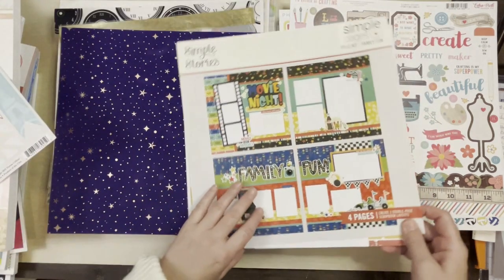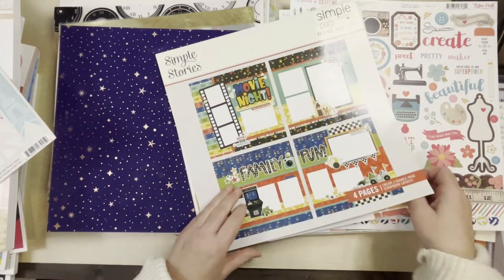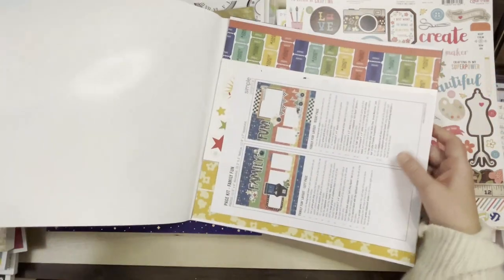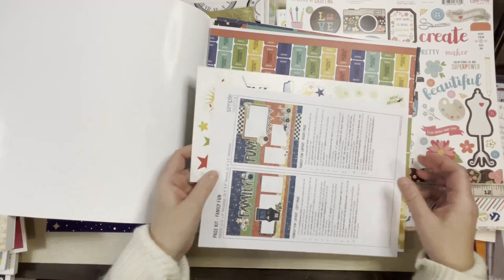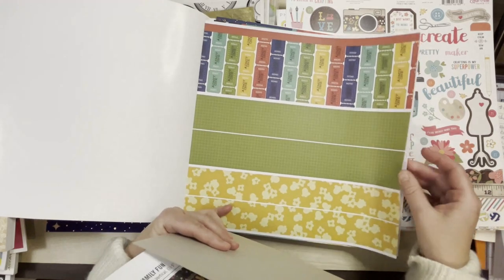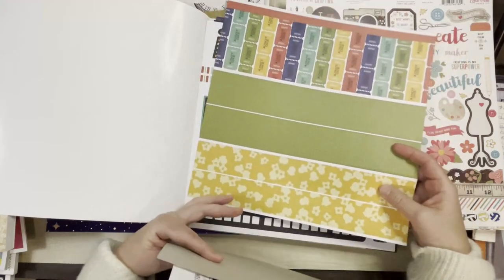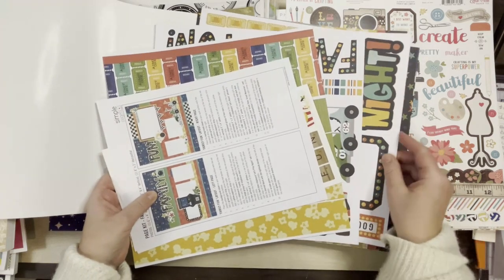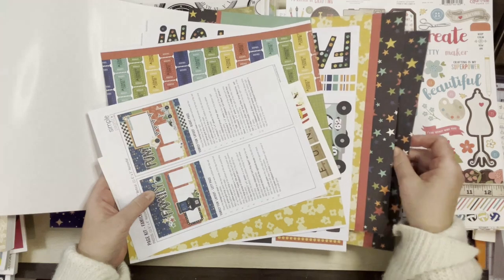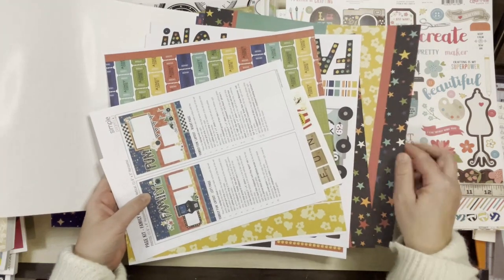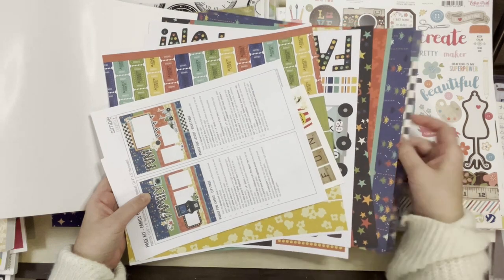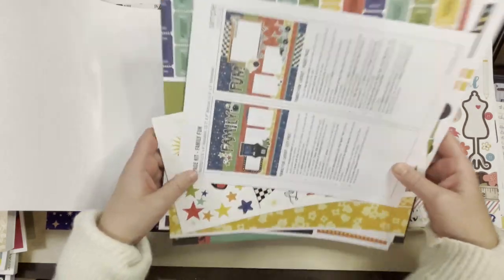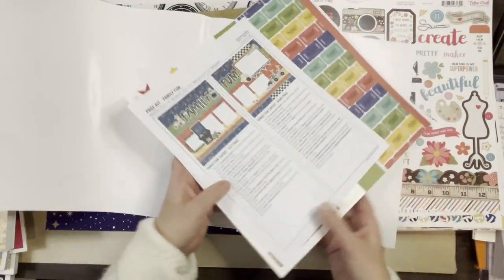The other one is this Simple Stories page kit. And it's everything that came with the kit. So I've got chipboard, instructions, and then all the pages that are sort of pre-punched. And then the 12 by 12. And honestly, looking at this, I don't think I've ever really taken a close look at it. Looking at it right now, I highly doubt I would ever make something with this, although I just had a thought.